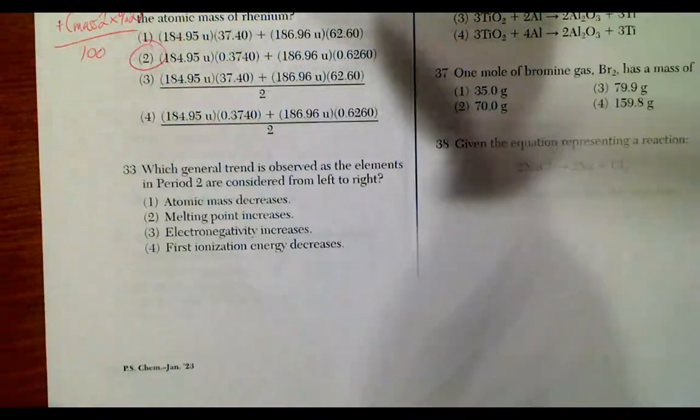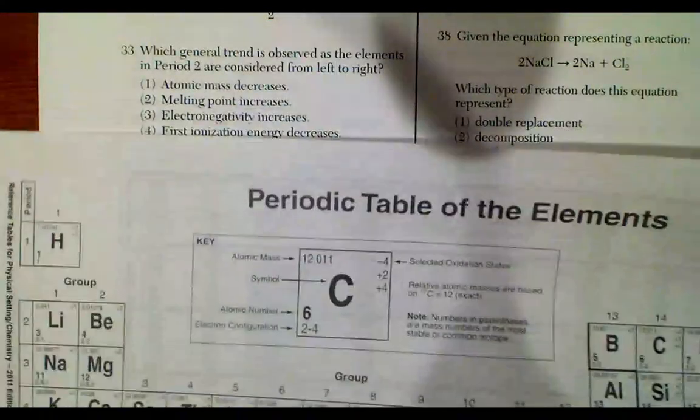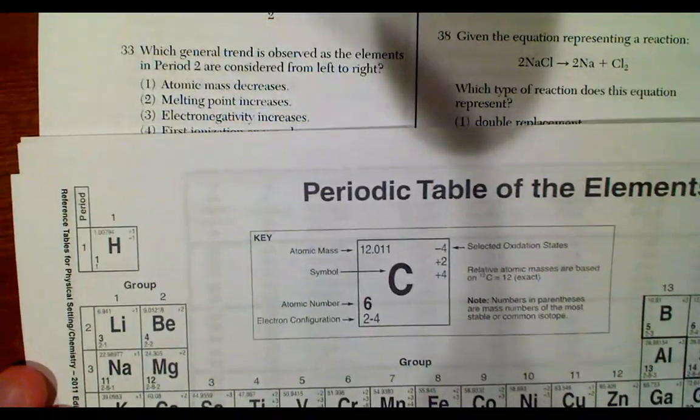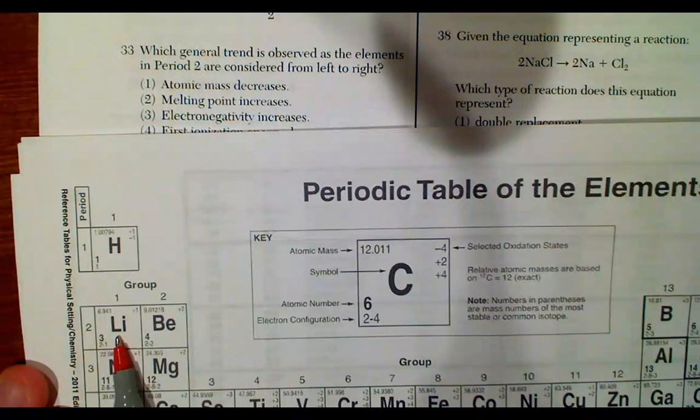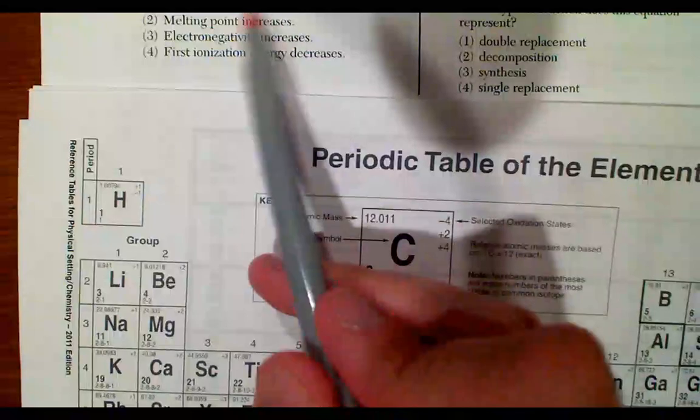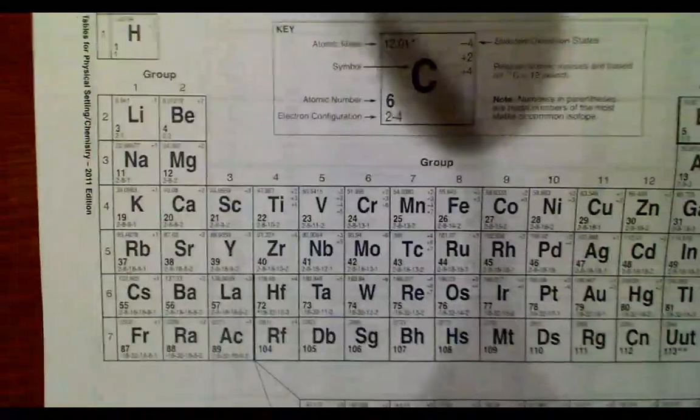So what pattern, what trend do we see from left to right? A lot of times you'll hear it described as in order of increasing atomic number. It just means from left to right across that row. Do we see atomic mass decreasing? Well, let's see.